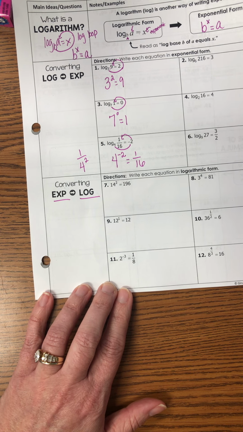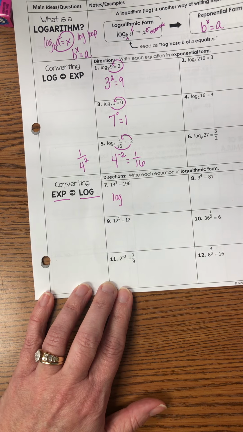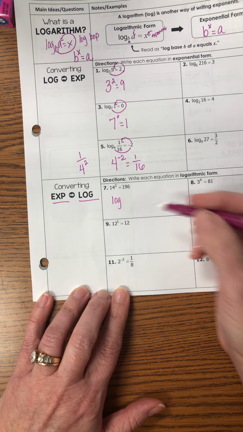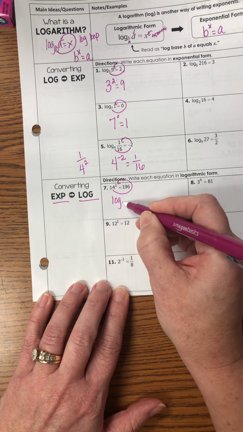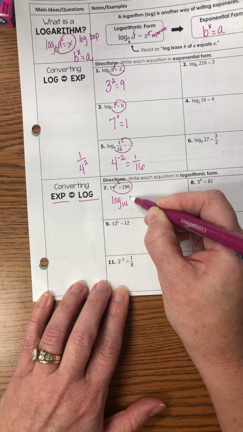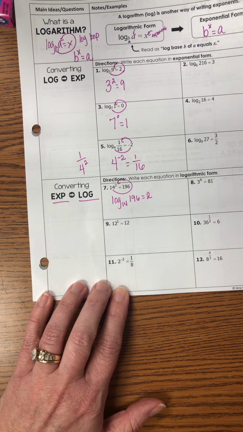Now, if you're going in the other direction, going from exponential form to log form, you can use the log loop here as well. So what you would have is your log. You've got to add that yourself every time. And then just do it again, loop around. So log base 14 of 196 equals 2.